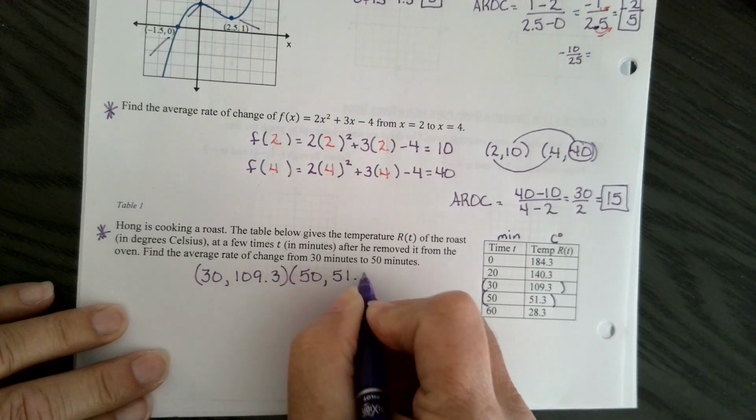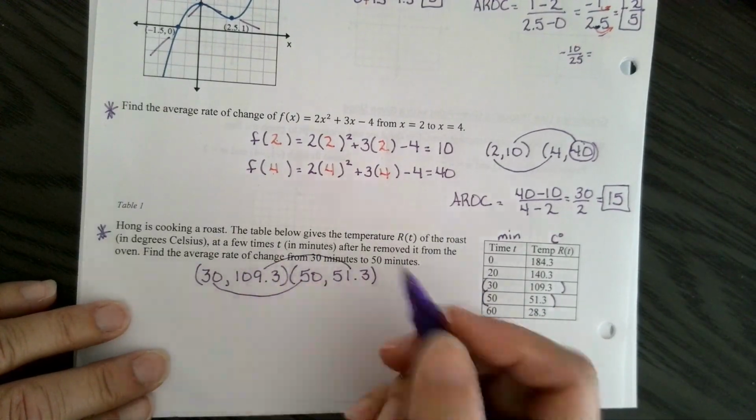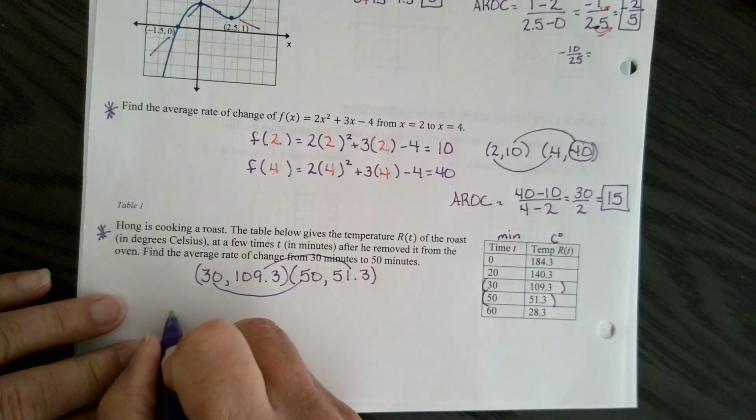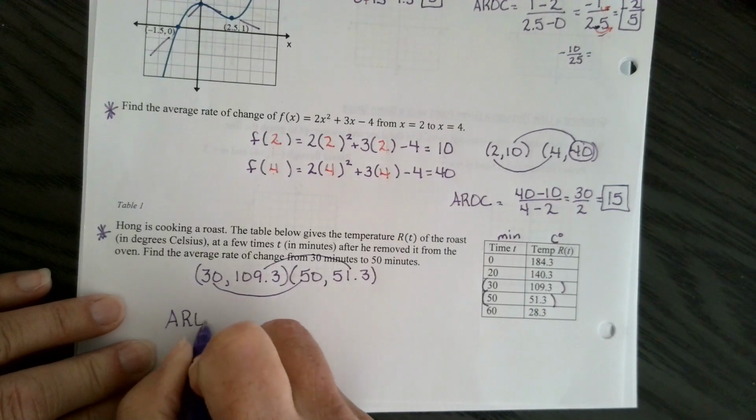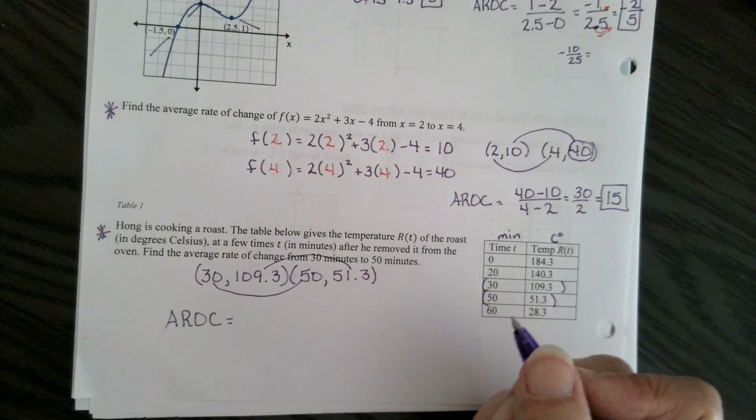It's the same thing we've done throughout this whole section. Connect the first ones, connect the second ones. Well, we're going to call it average rate of change. I'm not writing all those words out. It takes too long.